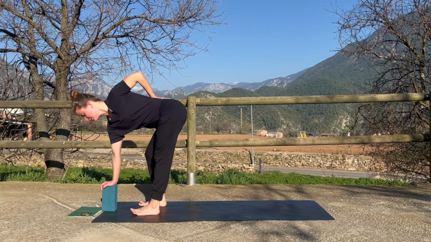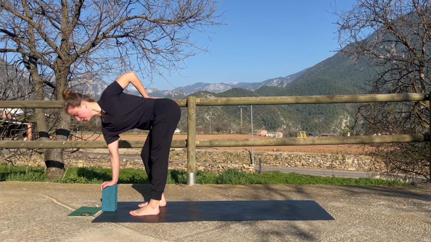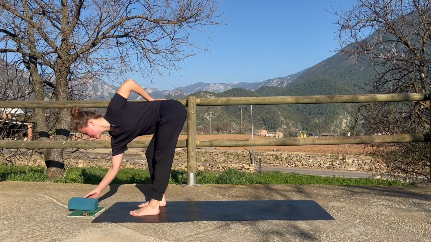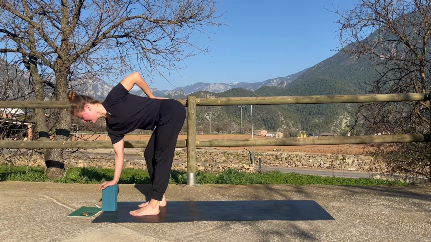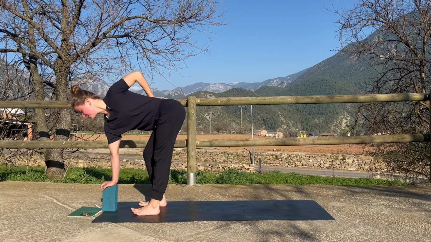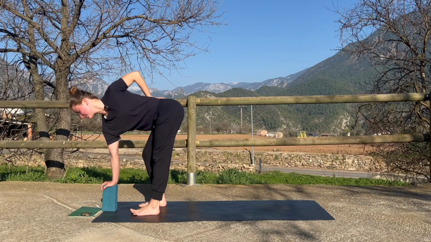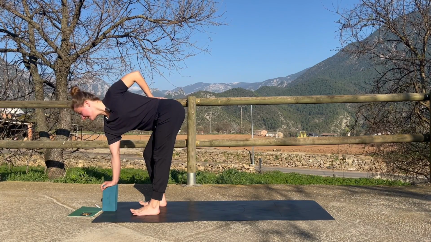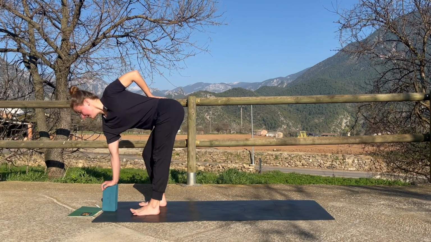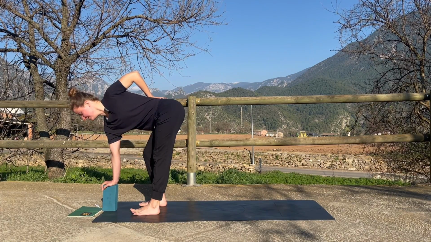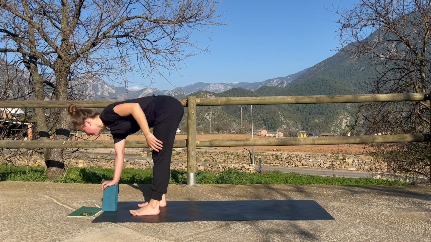If it's uncomfortable to keep your right hand on top of the block, you could always lower your fingertips down onto the ground. Continue to focus and to have your awareness on your mid-back, so onto your spine. And now once again, inhale, and then your ribs are expanding. And exhale. Okay, come back into the center.